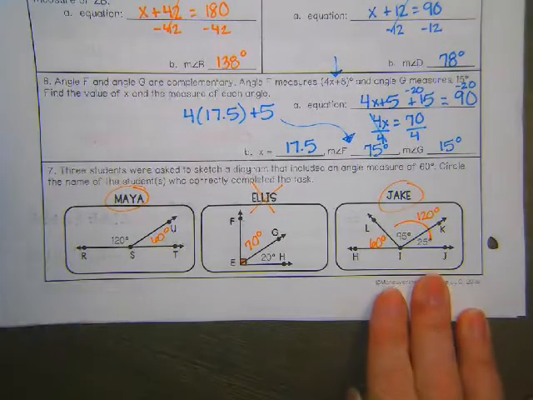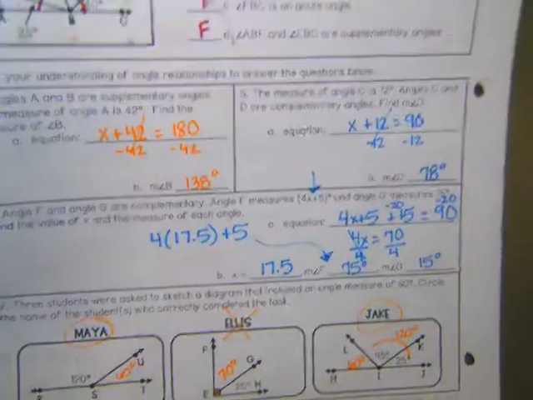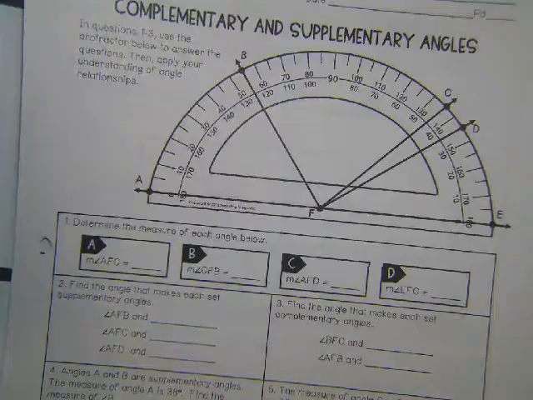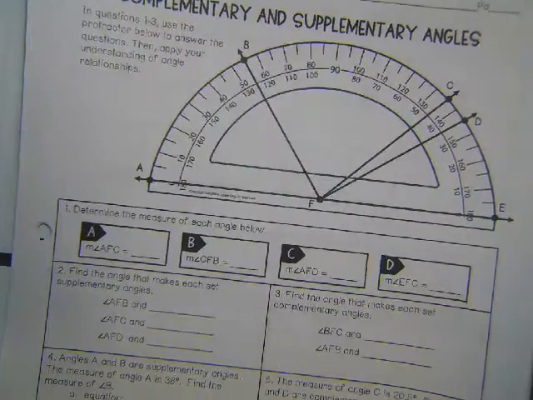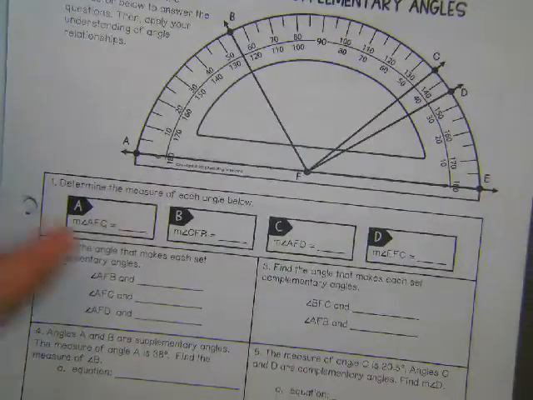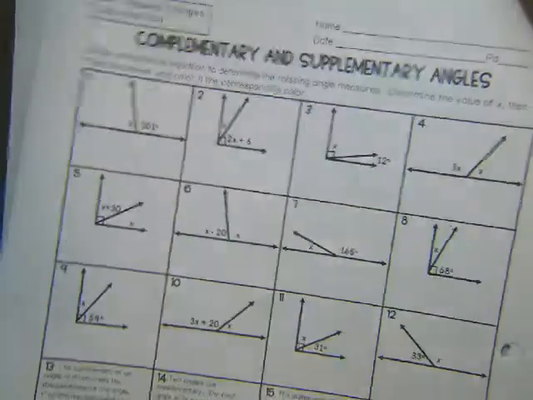All right, that is your basics on your complementary and supplementary angles. Your homework today is the following. You have homework number 1, which is right here. And then I do want you to get started on the solve and color page as well.